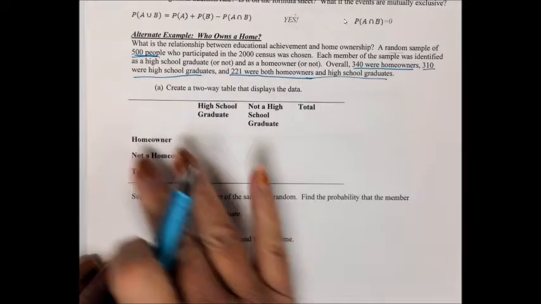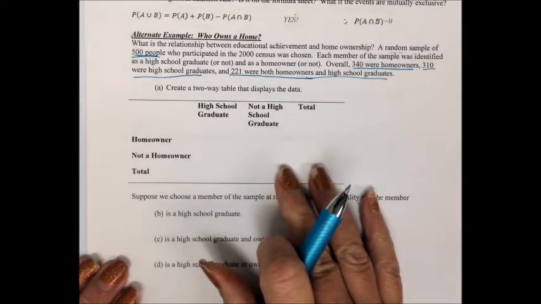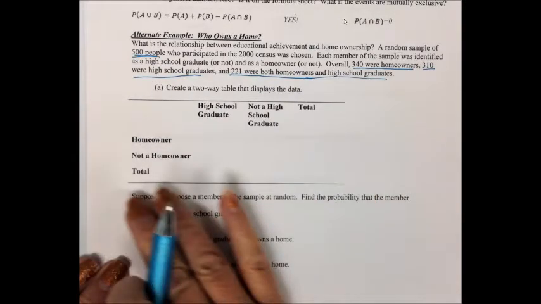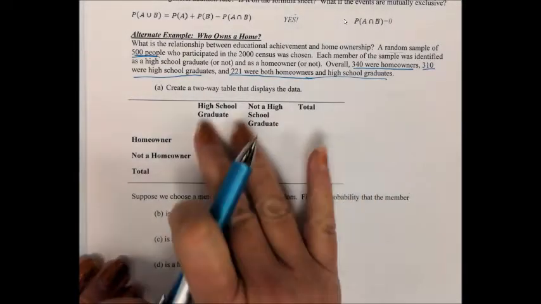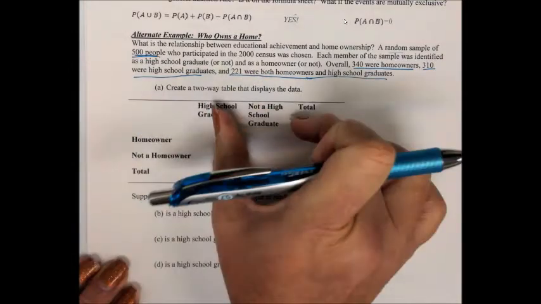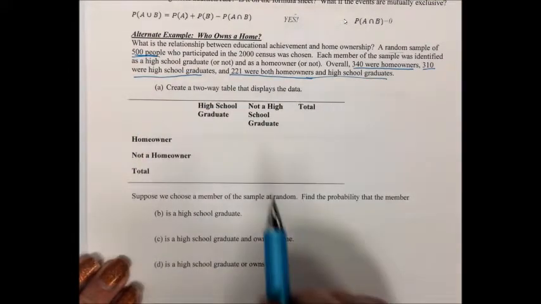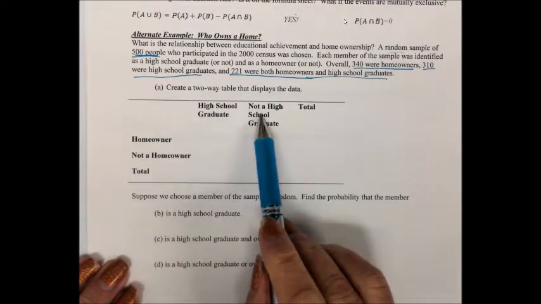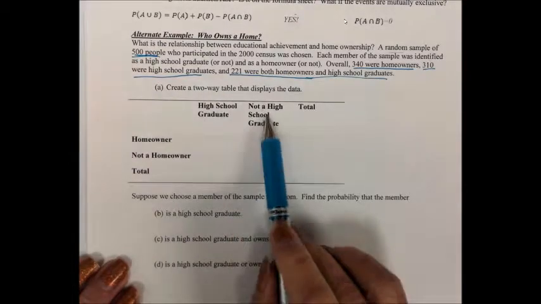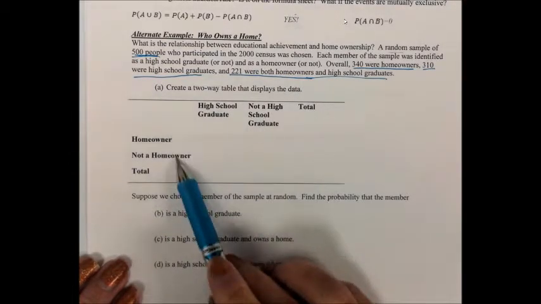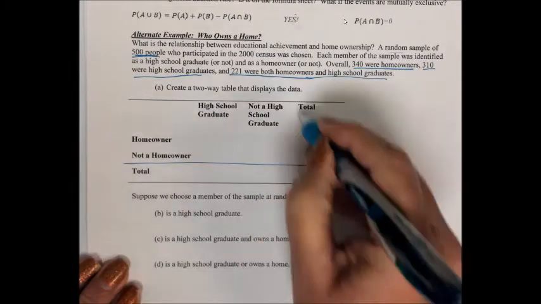I've already got the skeleton of our two-way table here. A two-way table means we have two categories. Again, I could have put these up here and these down there. It doesn't matter. But the two questions were, are you a high school graduate or are you not? Are you a homeowner or are you not? And then I'm going to have our totals.